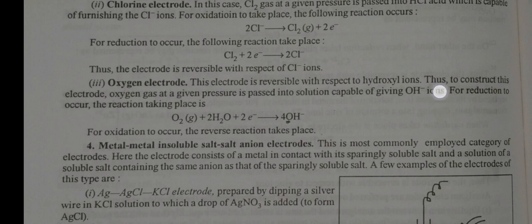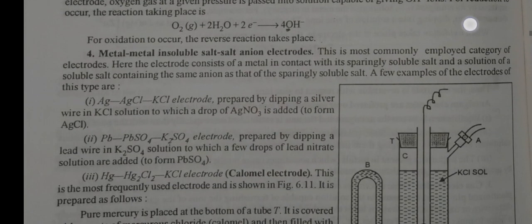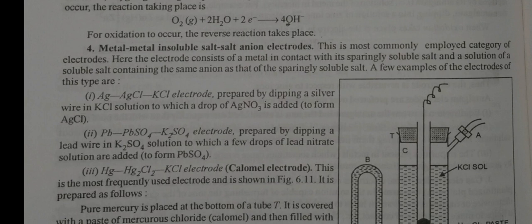Fourth, metal-insoluble salt-ion electrode. This is the most commonly employed category of electrodes. Here the electrode consists of a metal in contact with its sparingly soluble salt and a solution of a soluble salt containing the same ion as that of the sparingly soluble salt. A few examples of the electrode of this type are: first, the silver, silver chloride, potassium chloride electrode, prepared by dipping a silver wire in KCl solution to which a drop of AgNO3 is added to form AgCl.